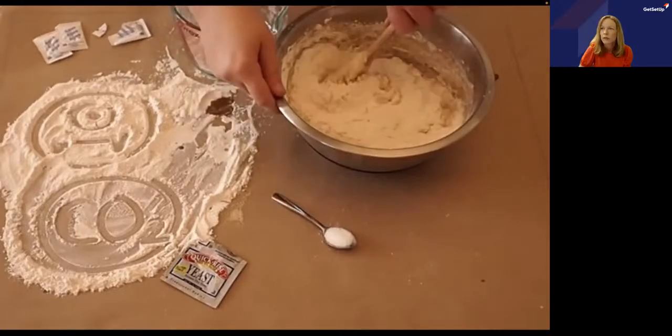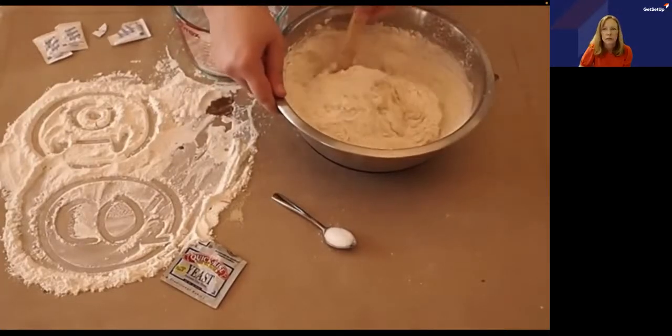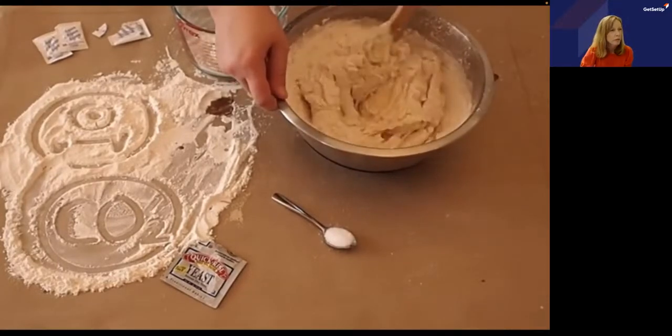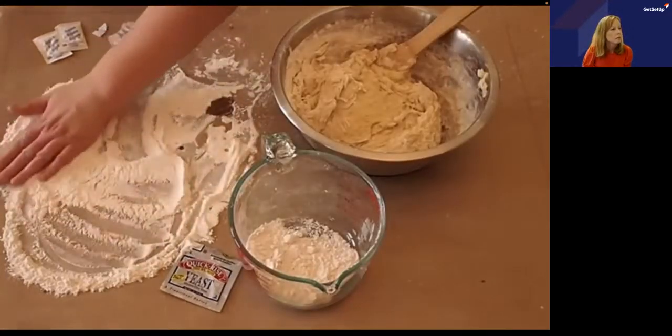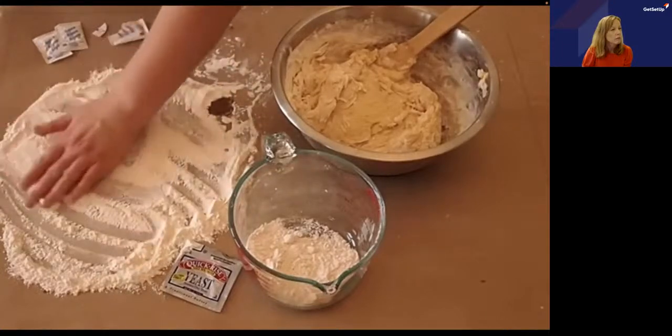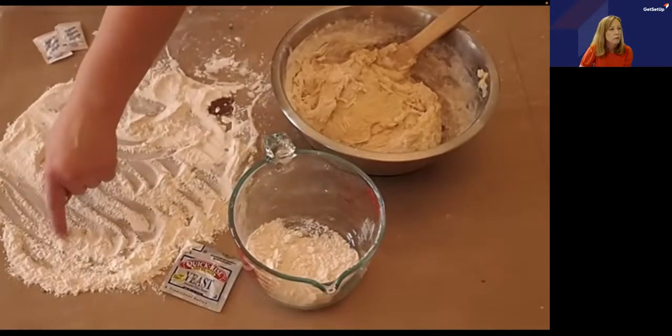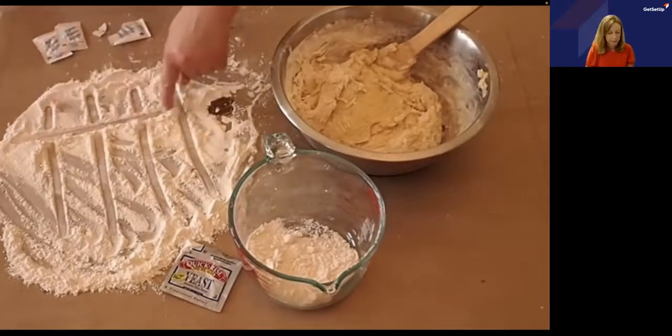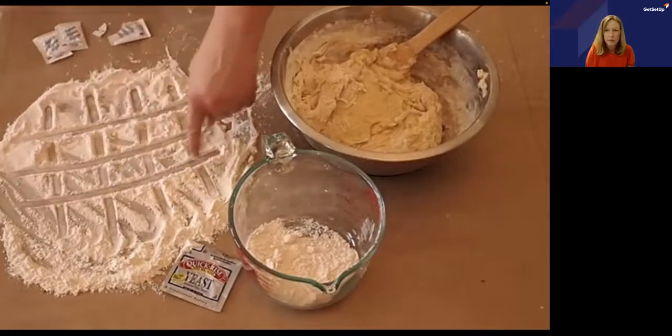Did you notice how the mixture transformed from a liquid to a thick dough? This transformation was caused by a chemical reaction that occurs when flour mixes with water. The proteins in the flour begin to form into gluten. If you were to zoom in on gluten, it would look like thin, loosely woven threads.